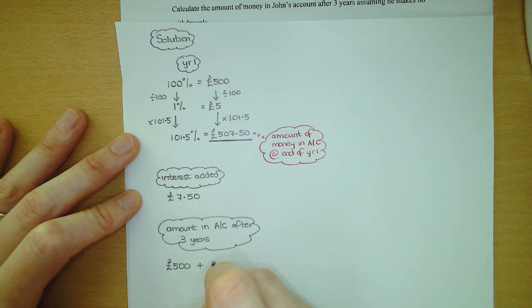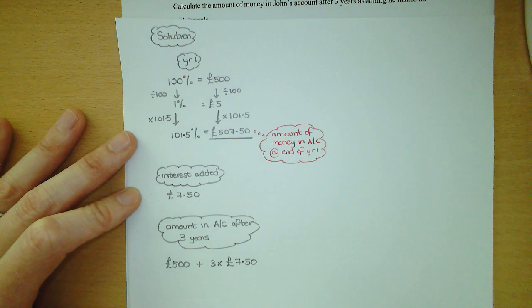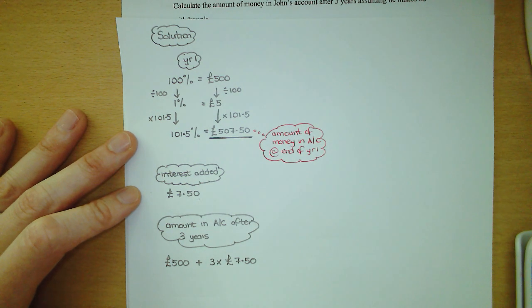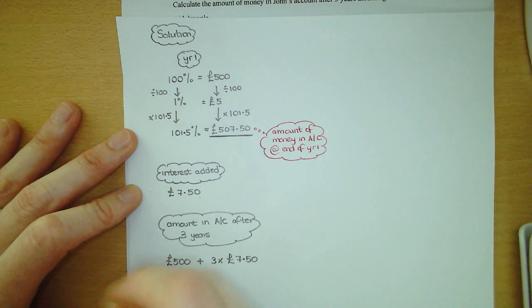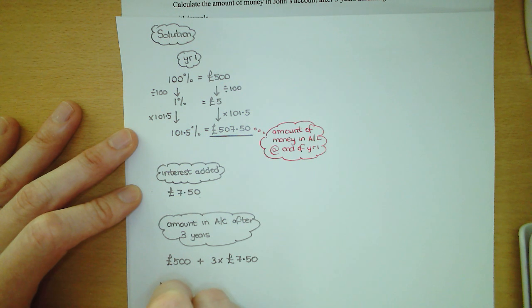So we're going to add on 3 times £7.50. So go back to our calculator, 3 times £7.50, and then we're adding on 500, and that's going to leave him with £522.50.